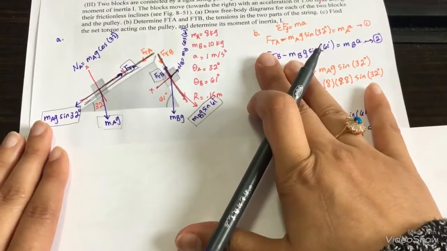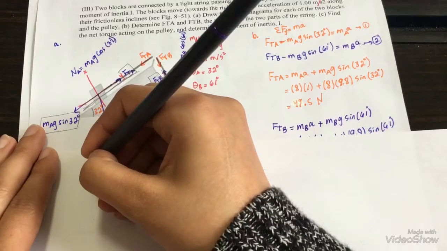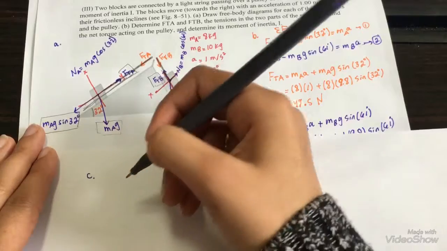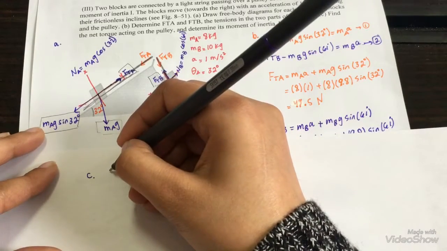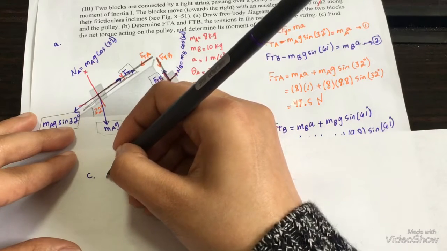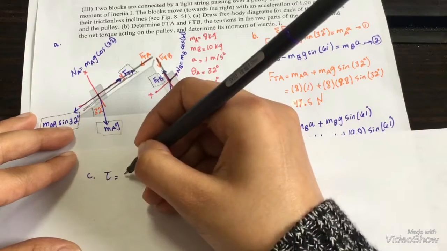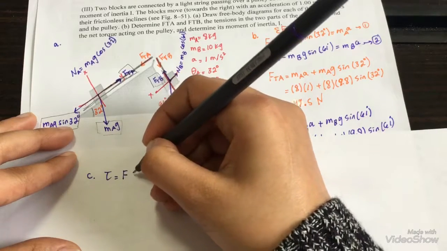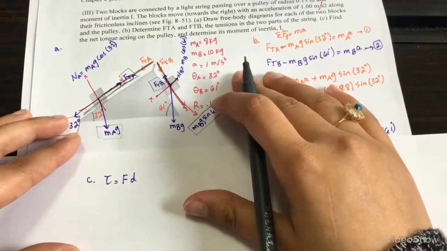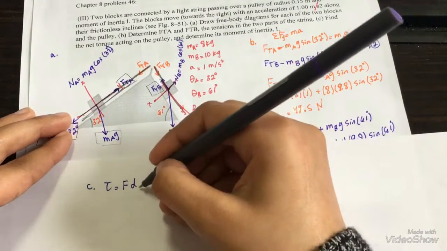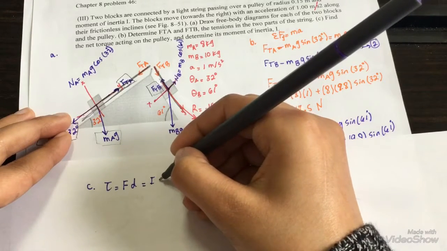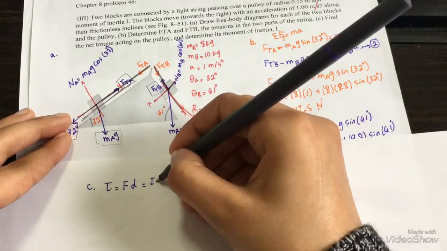So the third thing we are going to find is the net torque. Torque equals force times displacement. As you know, it's also equal to inertia times alpha.